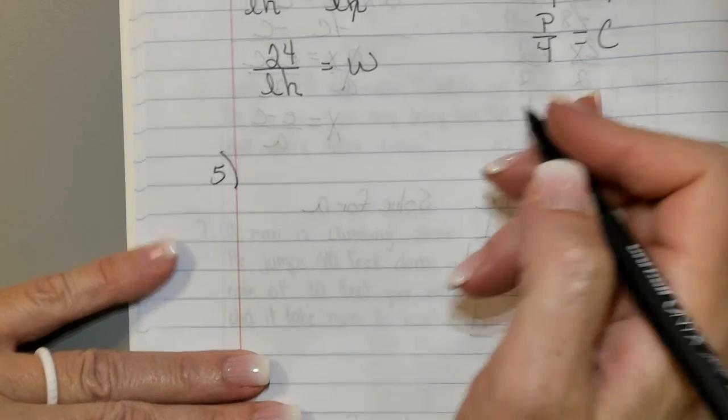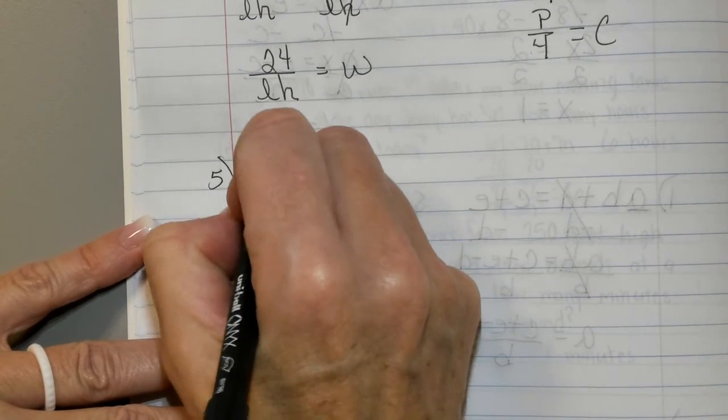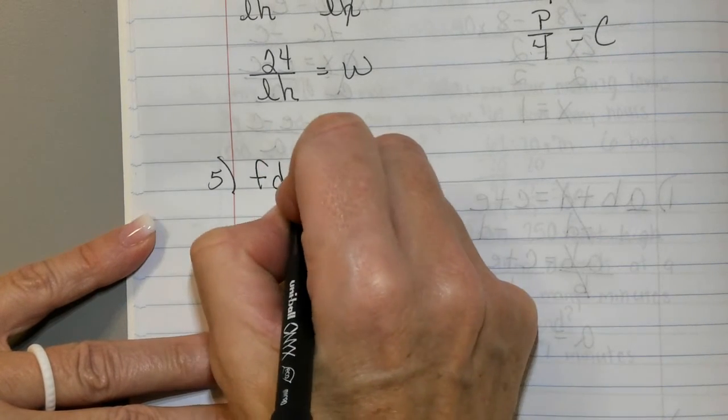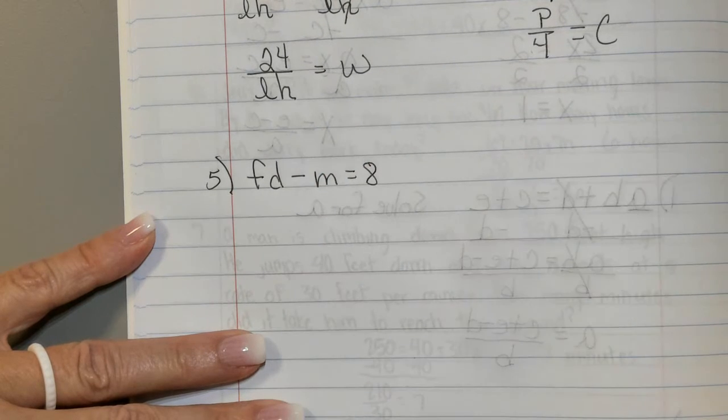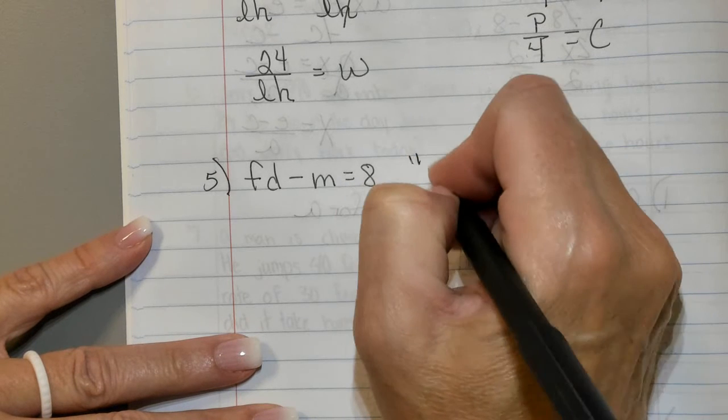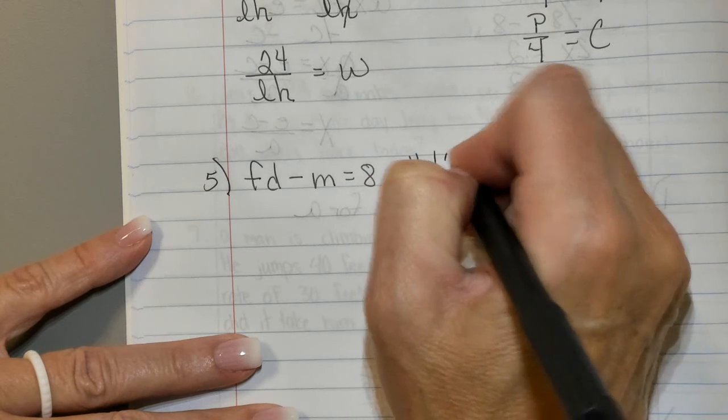Let's try FD minus M equals 8. Solve that one for D.